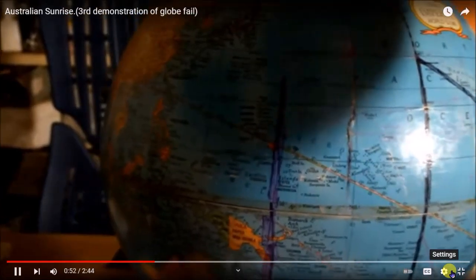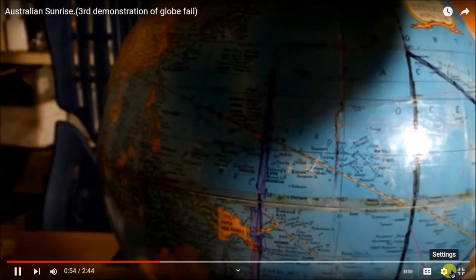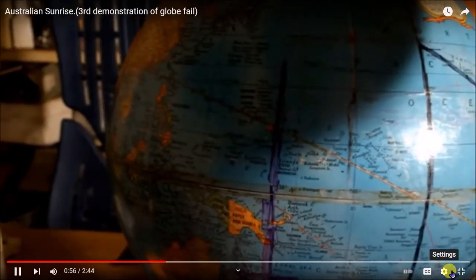This is not complicated. So the first thing I'm going to do is level out the globe with the equator. Now, you see all the lines of latitude are all parallel with the equator. Well, the lines of latitude are always parallel to the equator.